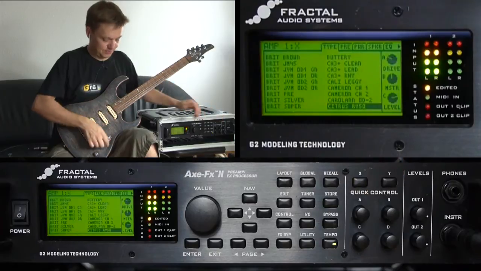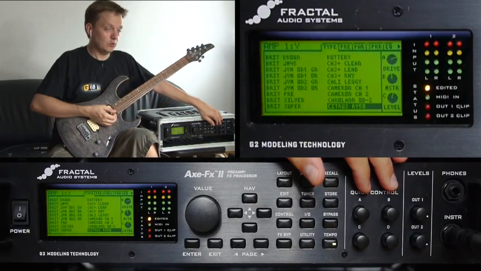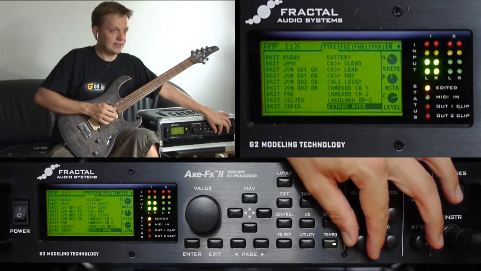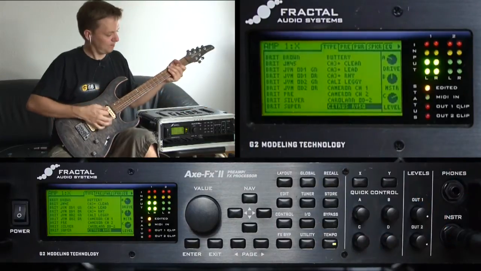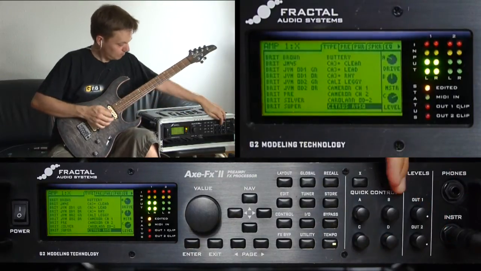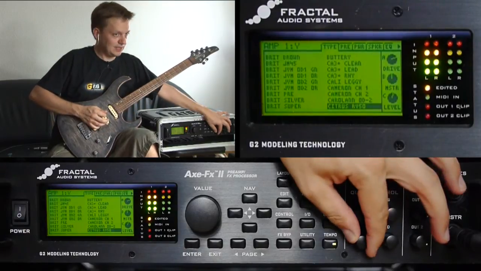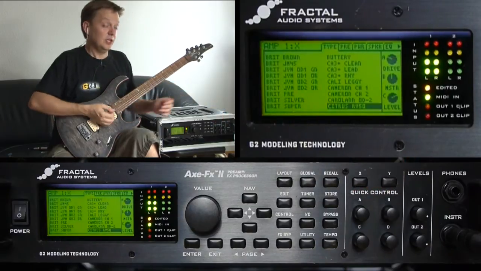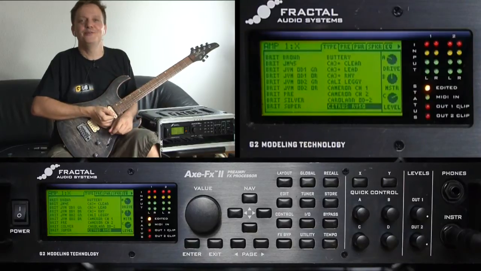On X, I have a clean sound. And on Y, I have a distorted sound. The clean sound is a little too loud, so I put this a little less. This one a little louder. Just like pressing a foot switch on a real analog amp, if any of you remember.